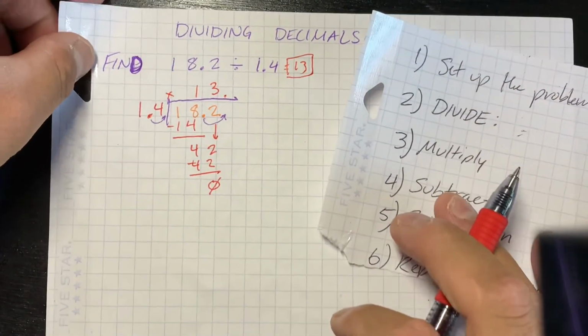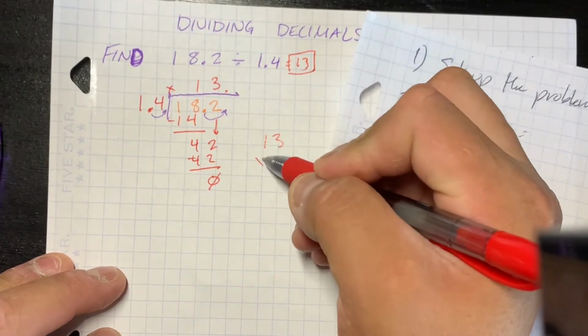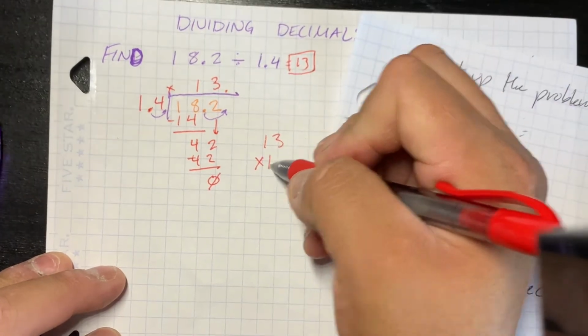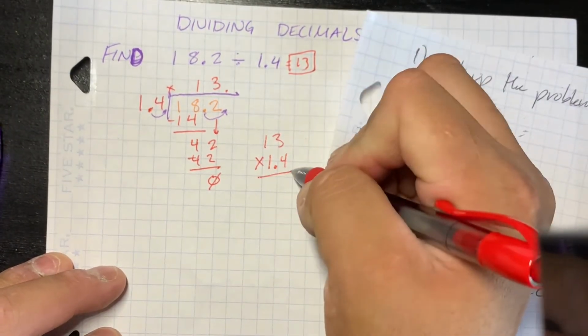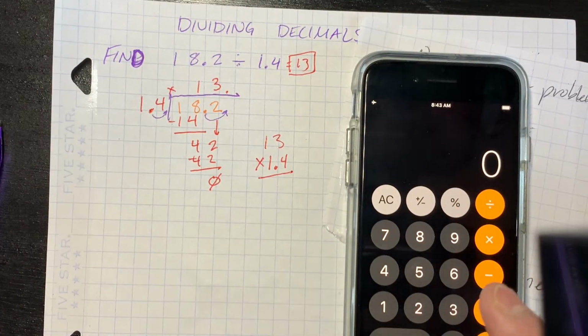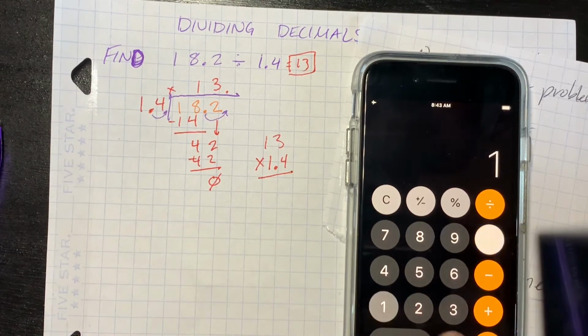Again, let's go ahead and check this. So we're going to take the quotient 13 times the divisor 1 and 4/10. So let's go to multiply that. Again, we have to let you guys learn how to use a calculator. So 13 times 1 and 4/10.